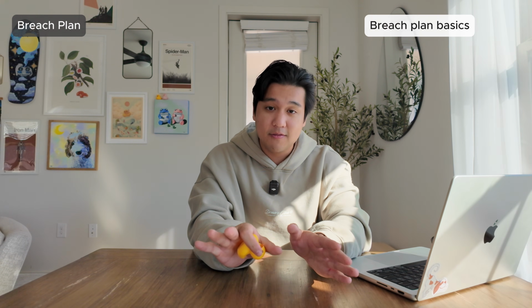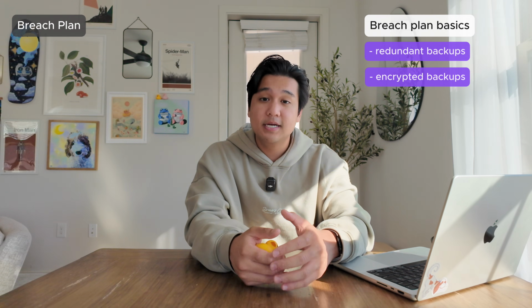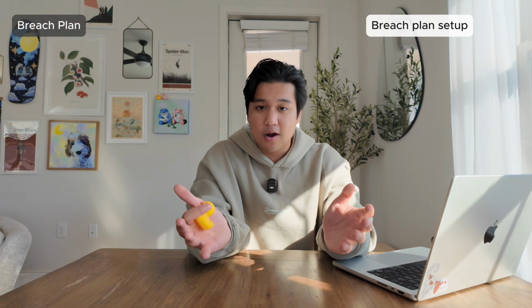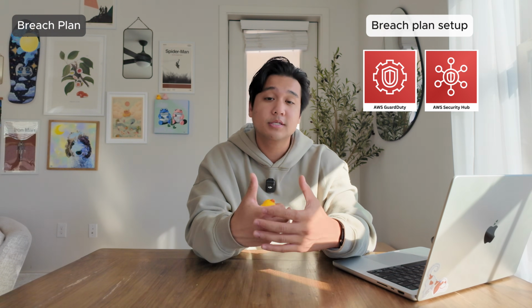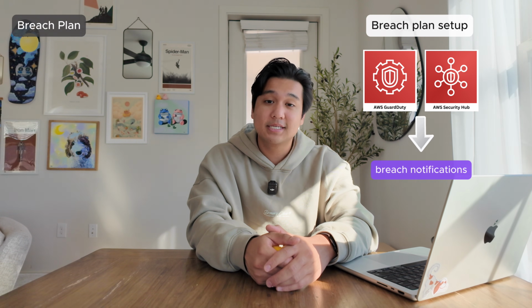And the last thing, which is kind of related to documentation, is making sure you have a very good breach plan in place. Again, different depending on the application, but in general, it means having very redundant backups that are encrypted and making sure that they're tamper-proof, which ensures that the PHI is still available even if the database gets completely compromised. We set up systems like GuardDuty and AWS Security Hub to constantly monitor these systems and notify us in case some breach or unauthorized access does happen.